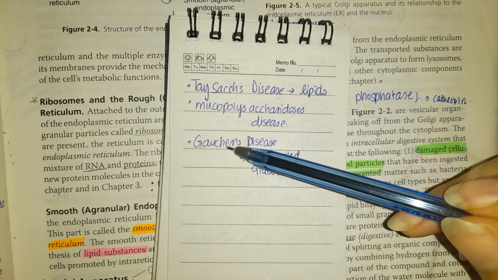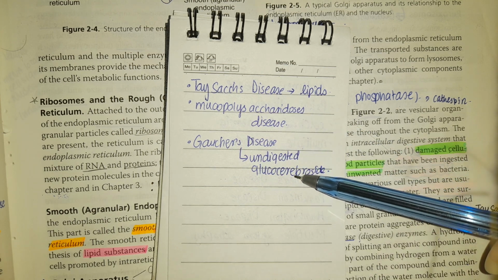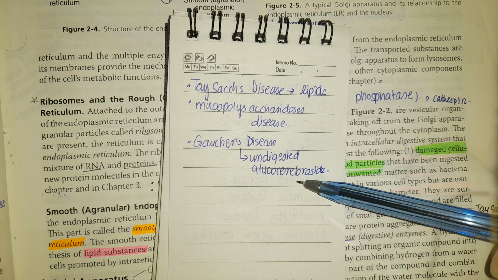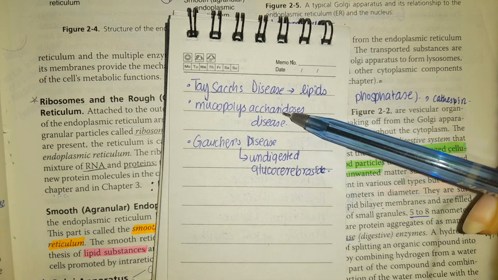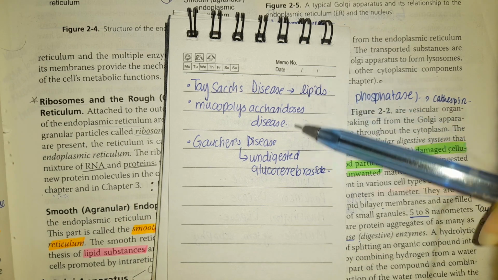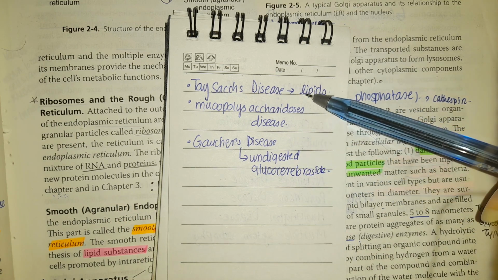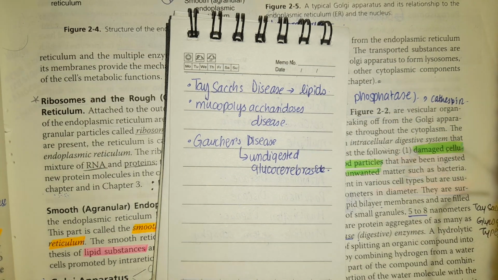Now we have Gaucher's disease, in which there is undigested glucocerebroside, and because of this undigested substance, we also have certain brain abnormalities. And then we have the mucopolysaccharidosis diseases. These are the diseases related to the lysosomes, and first and last are the lysosomal storage diseases.